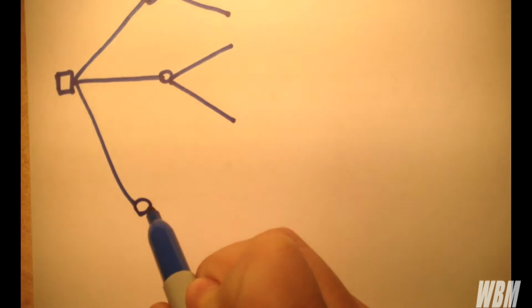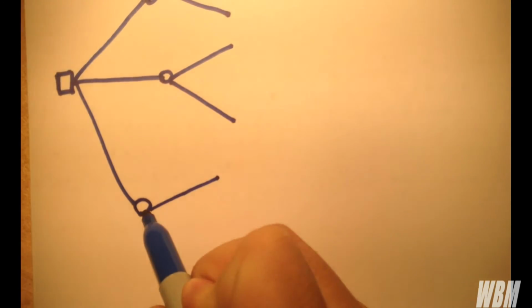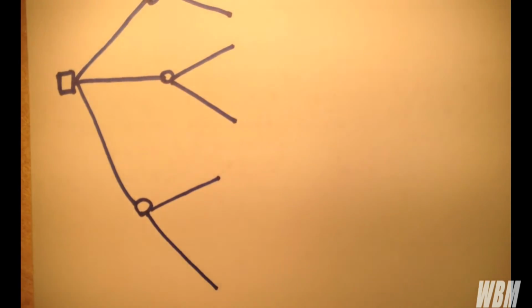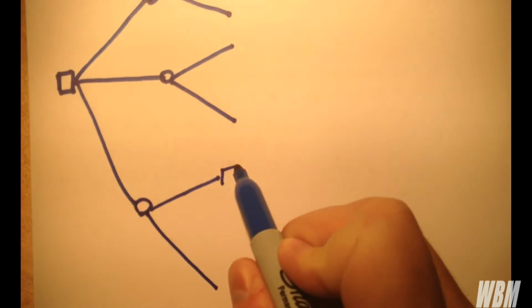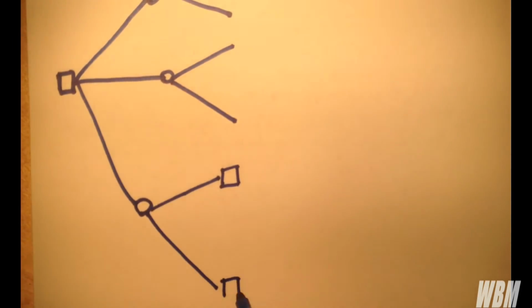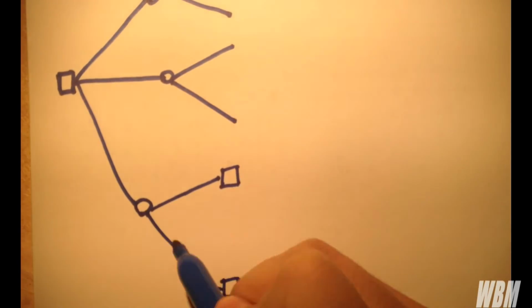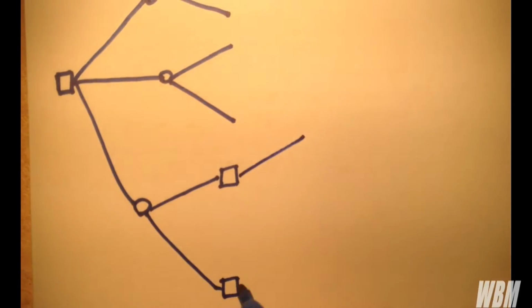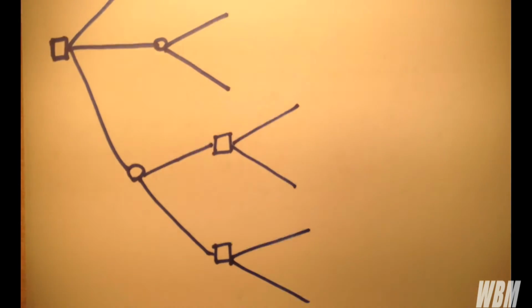Now, these give us decisions. Now we can choose, having our informed input, whether we buy or don't buy. And if he says not to buy, we can choose whether to buy and not to buy.